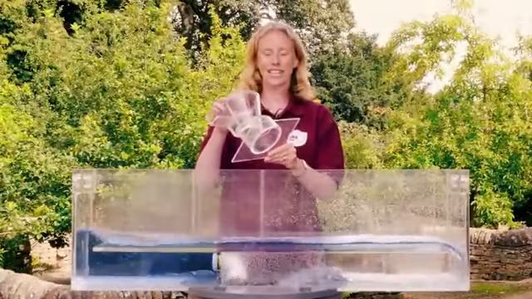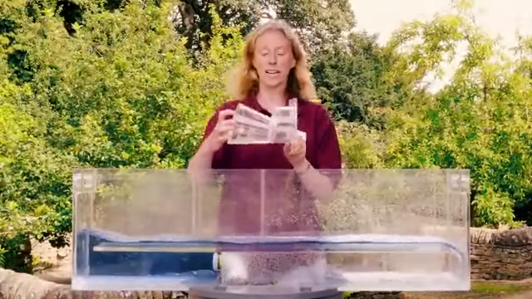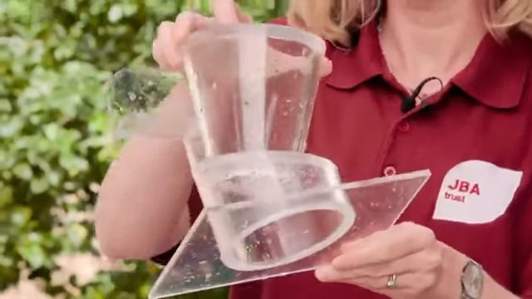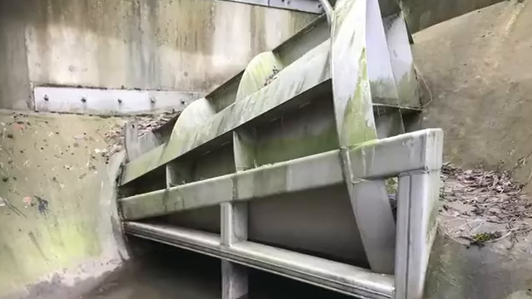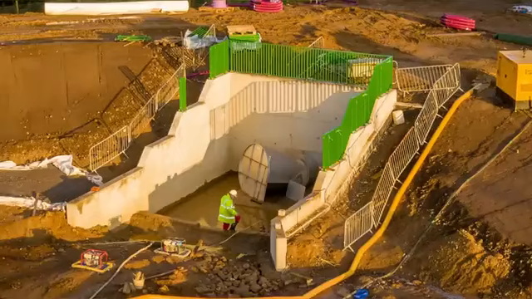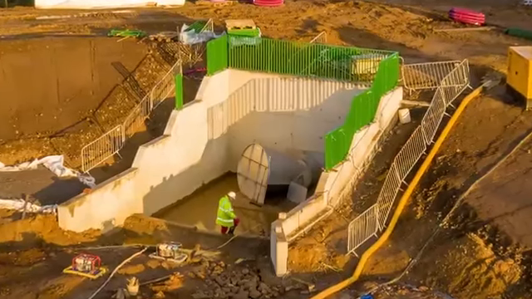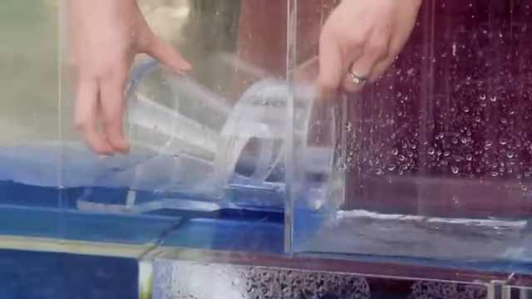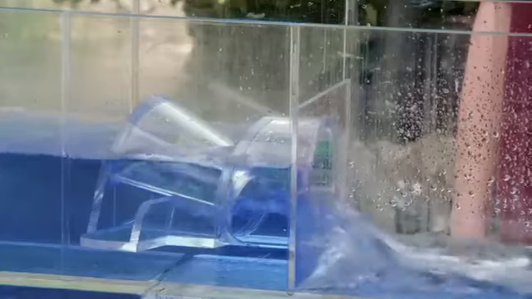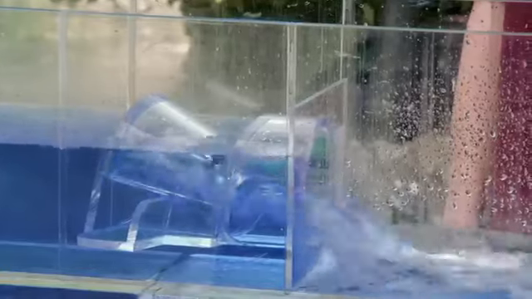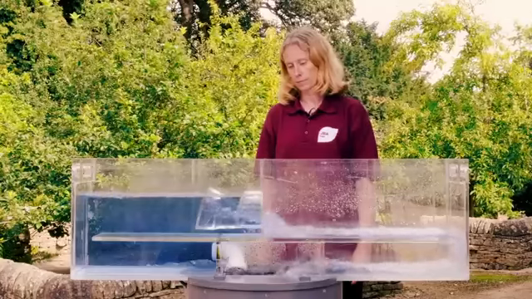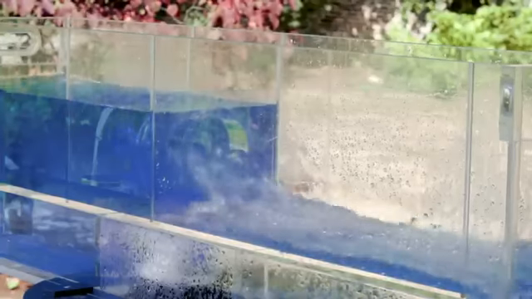This structure is a vortex control device. We use these to regulate the flow out of ponds and reservoirs. We'll now insert it. So these devices keep the flow rate constant even if the upstream water level increases. They require no power and very little operator intervention.